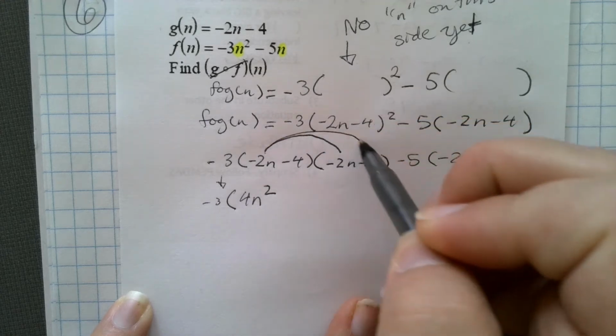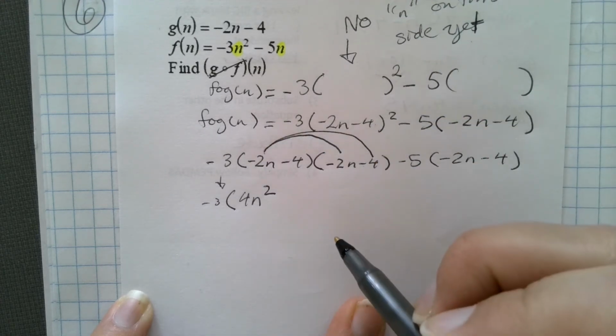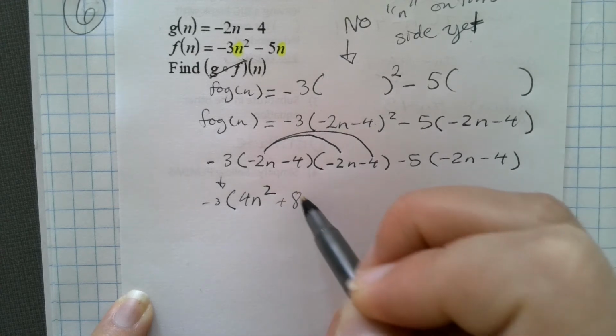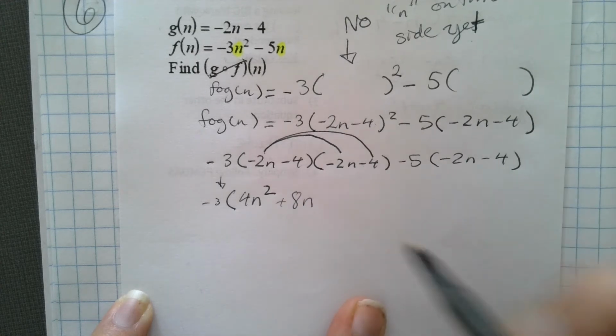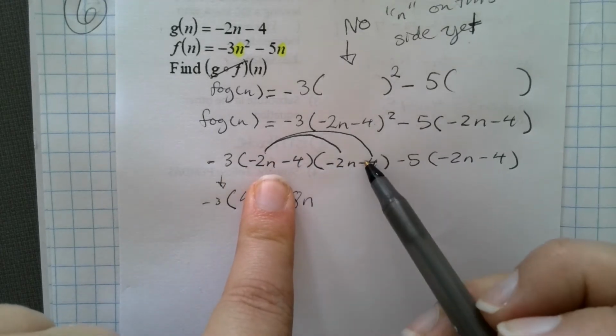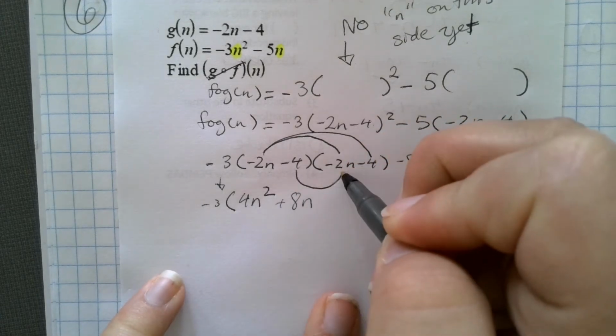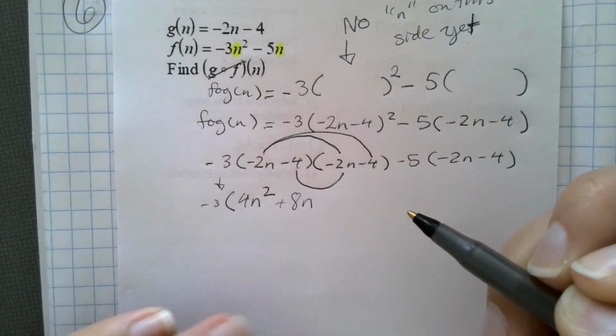This needs to go to the other group. What is -2n times -4? Positive 8n. Okay, so this 2n has gone with both of those. So now this 4 needs to go with both of them. -4 times -2n. What does that make?